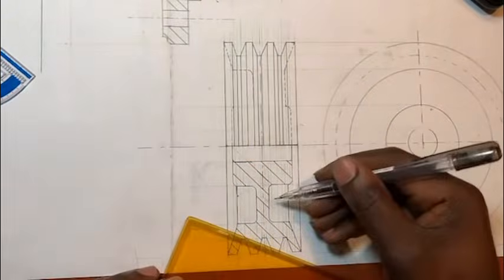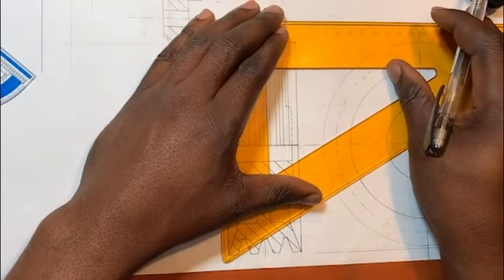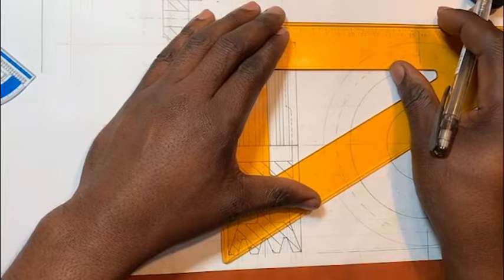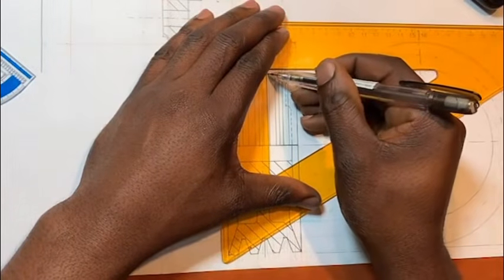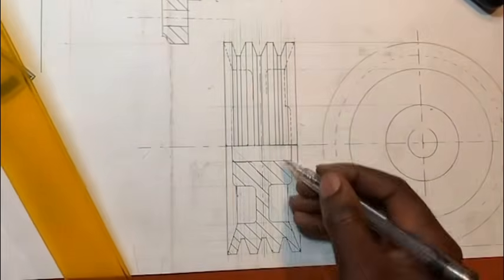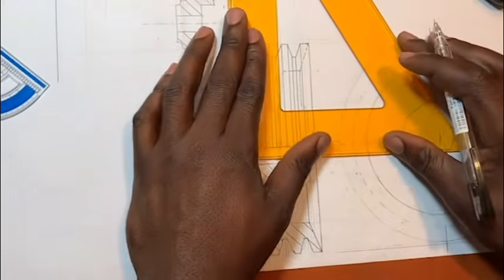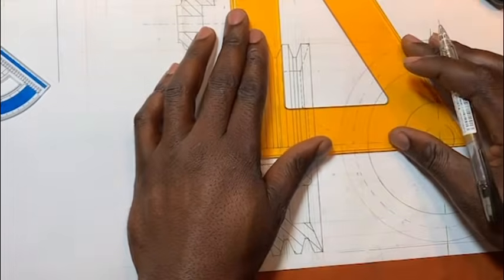In this side, it goes up until here. There it goes. So I went down up until, which means I'm going to bend like this with my hidden line. That's the long one.